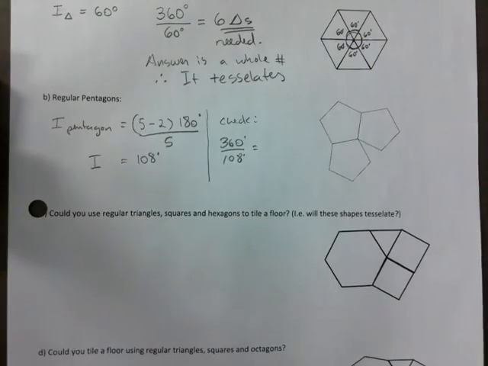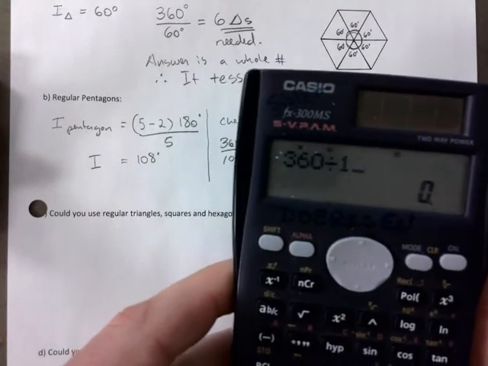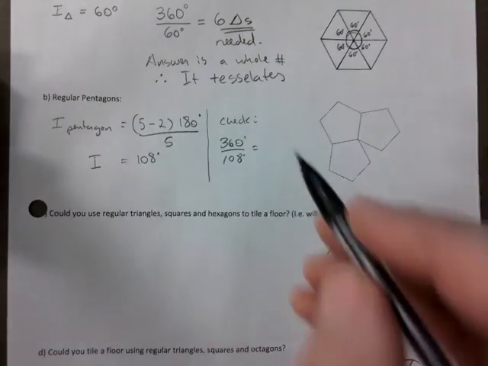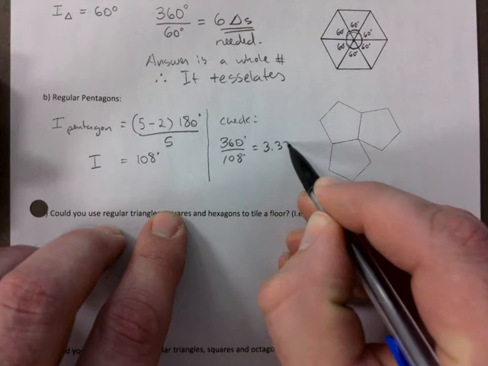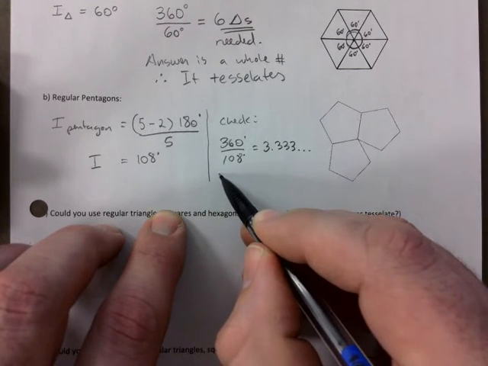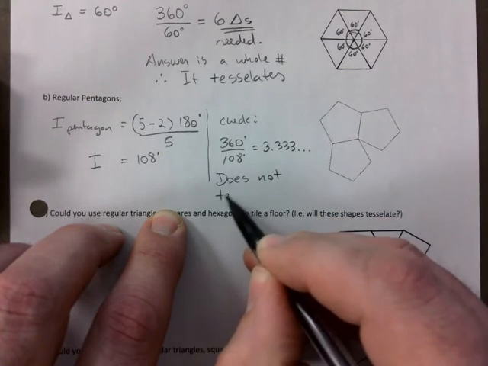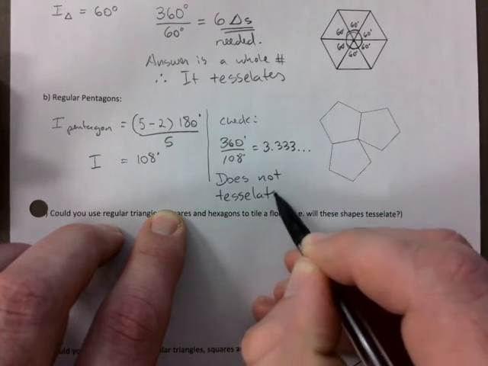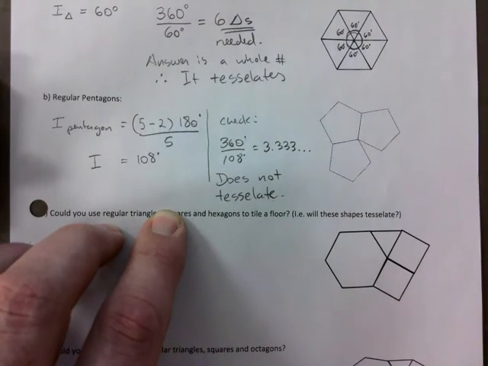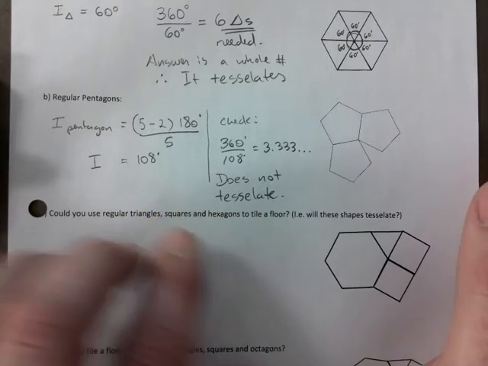The diagram shows you already that it's not going to work out. Right? You go 360 divided by 108. That's 3.333 repeated. Right? Does not tessellate. And you can also say you cannot use it to tile a floor. They mean the same thing.